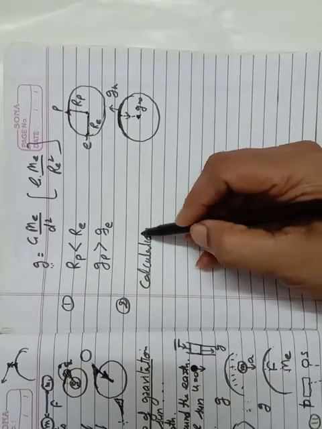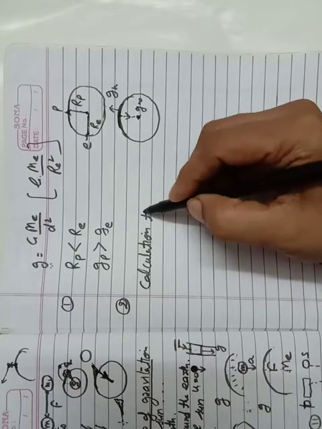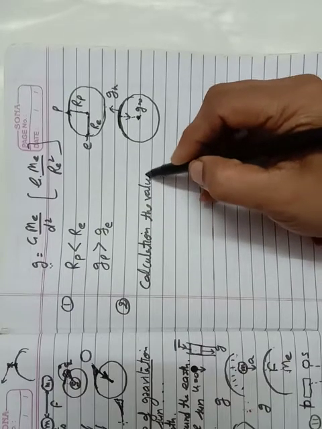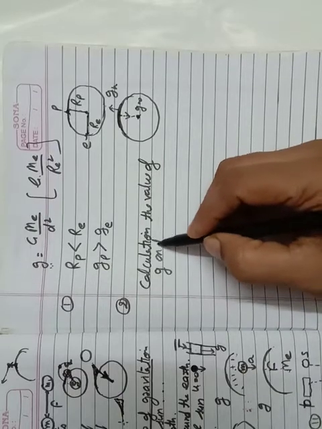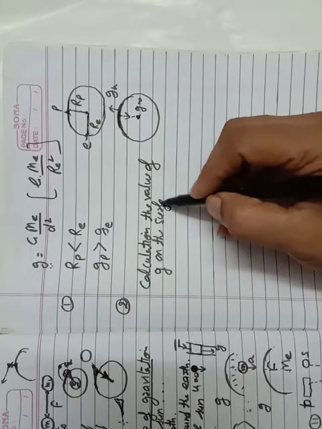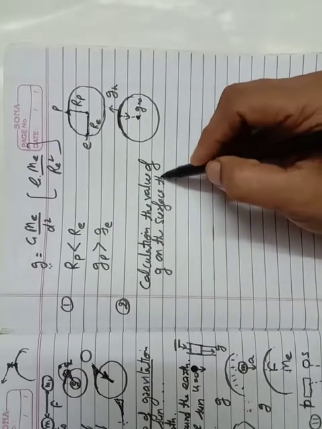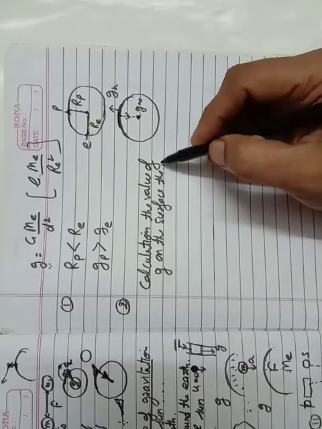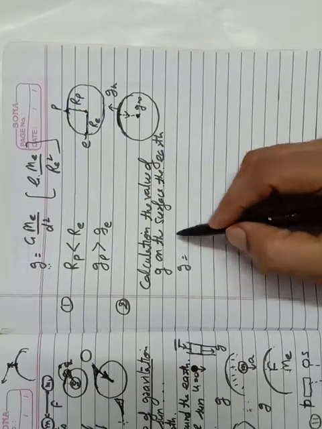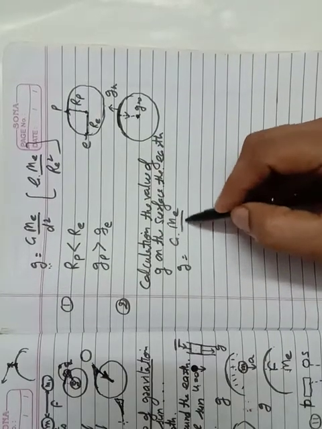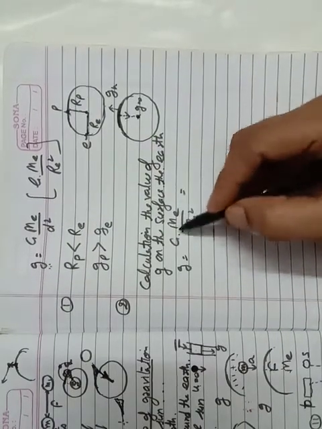Calculation of the value of acceleration due to gravity on the surface of the earth. What is the value of this small g on the surface of the earth? We know the formula: small g is equal to G Me upon Re square. Here we know the value of G.